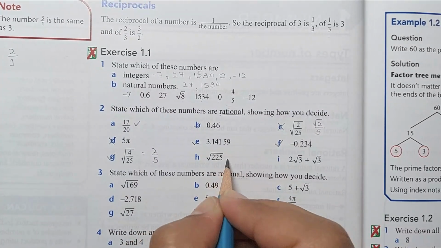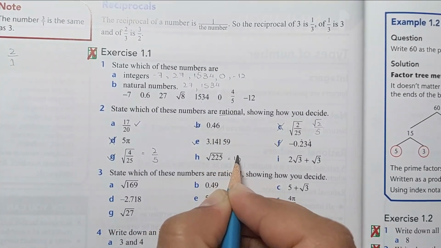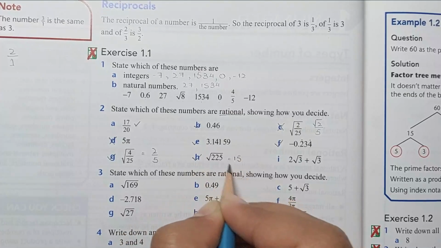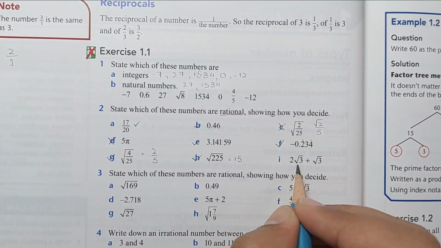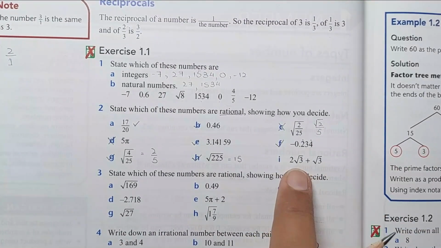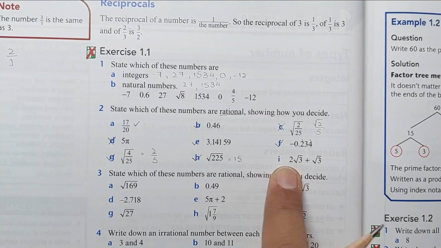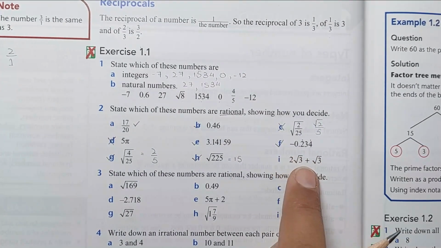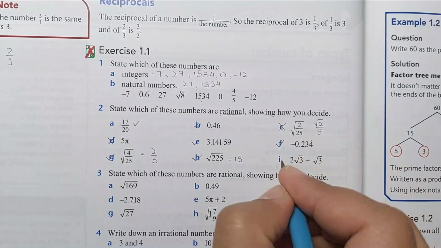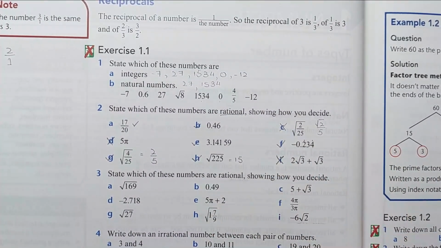Root 225, this is 15. This is again a rational number. Integers are rational numbers. Okay, so you can see root 3 is irrational and when it is multiplied by a rational, it still remains irrational, or added with an irrational, it still remains irrational.